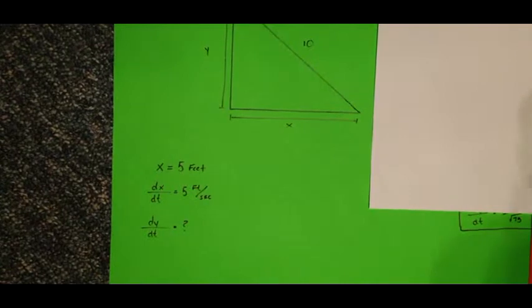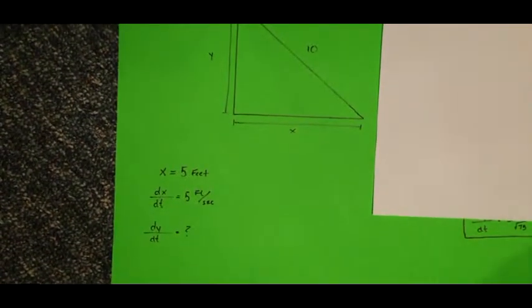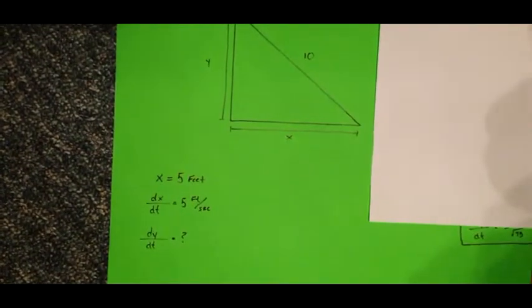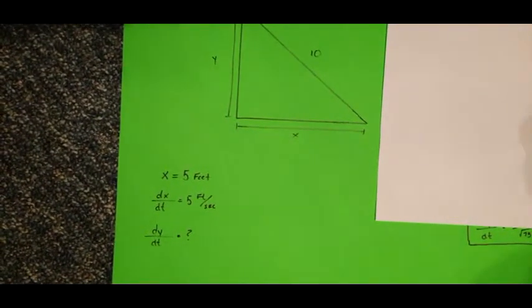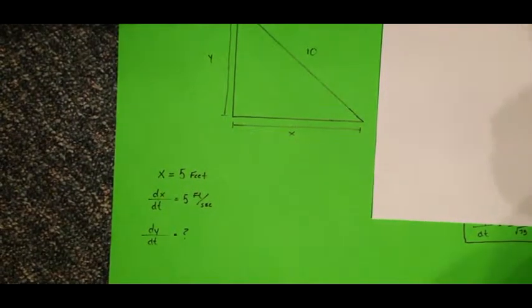So a visual representation of the problem that we had outside is a right triangle. Some of the information that we already know is that the ladder was 10 feet, that x equals 5 feet, and that dx over dt equals 5 feet per second. And we're looking for dy over dt.